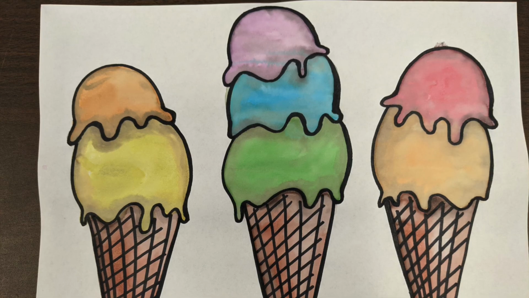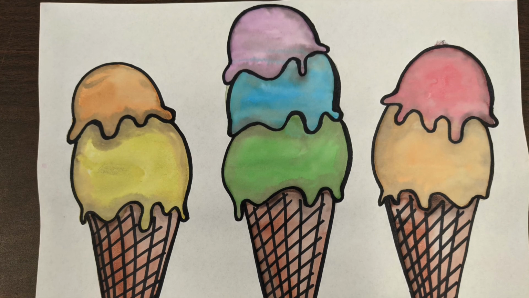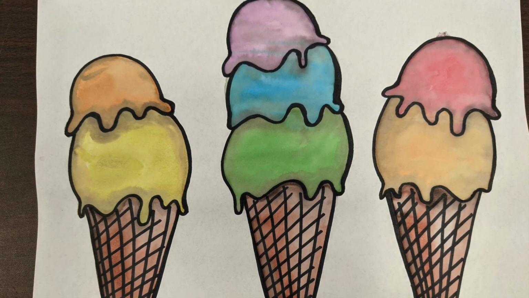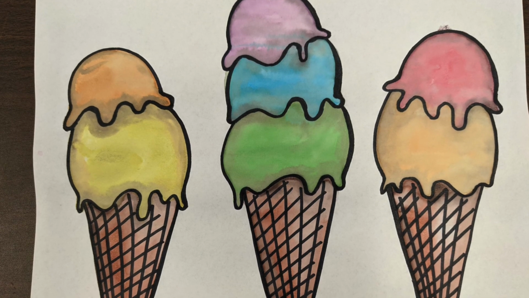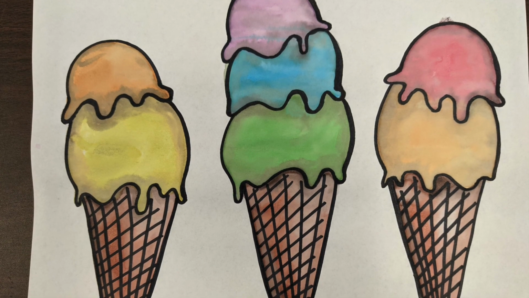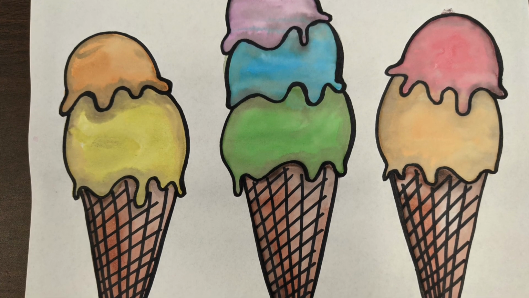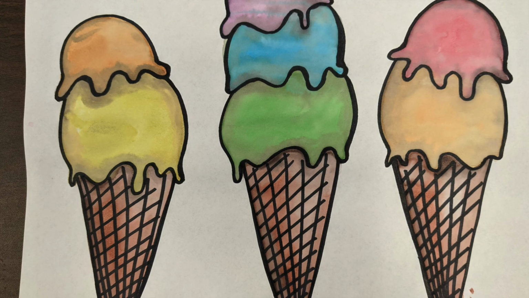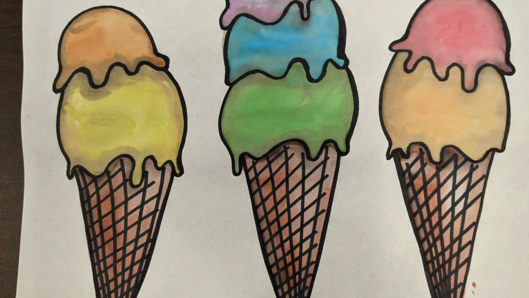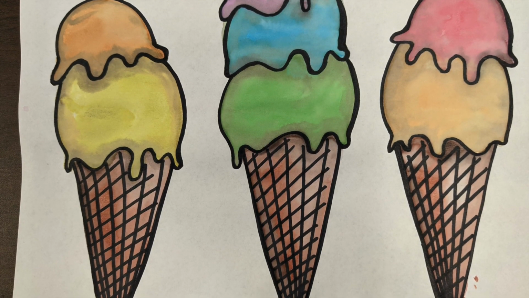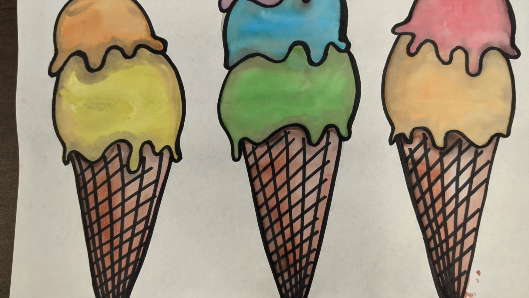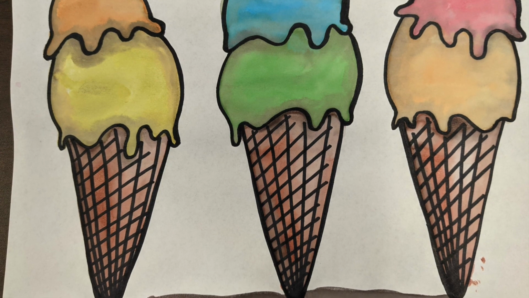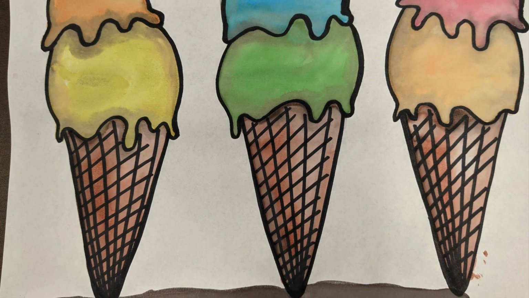Okay, my friends, here are my ice cream cones all painted in. I added some pretty big shadows at the bottom, and I tried to change up the colors so that they didn't have the same colors right next to each other. And this is my version of a Wayne Thiebaud piece. I took up the space. You can tell that I use repetition because I am repeating some of the basic shapes that you see and some of the same textures.